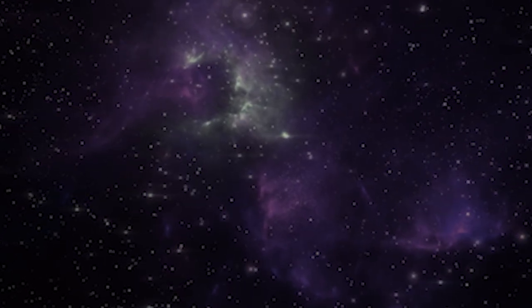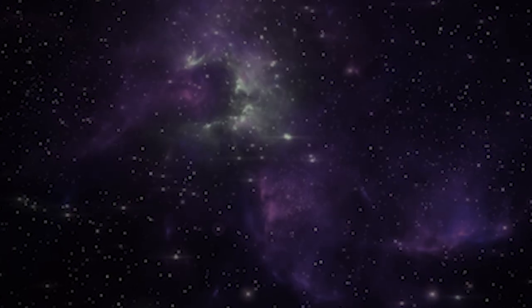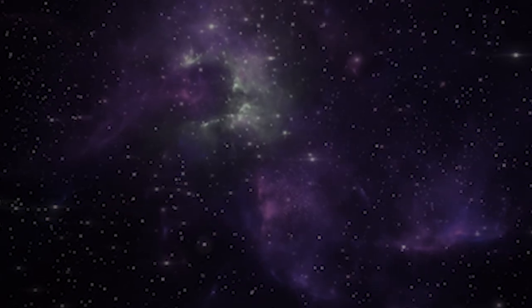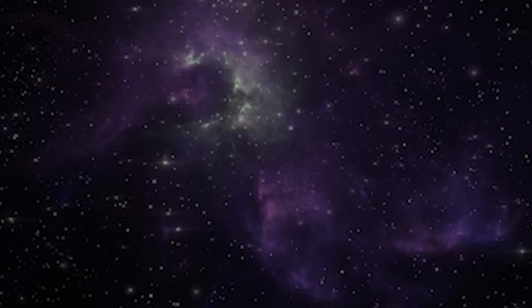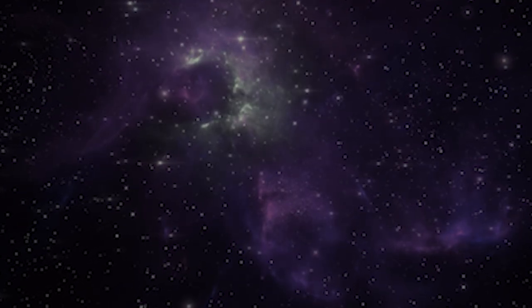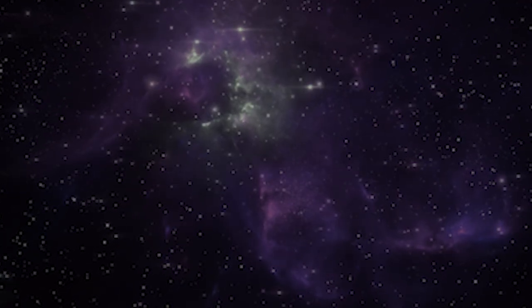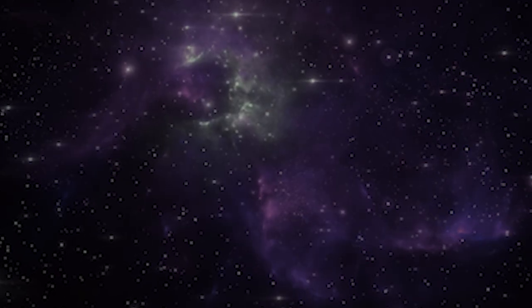The Sun provides light and heat. It anchors the solar system. It drives weather and climate. It makes Earth habitable. Understanding the Sun helps scientists understand other stars.